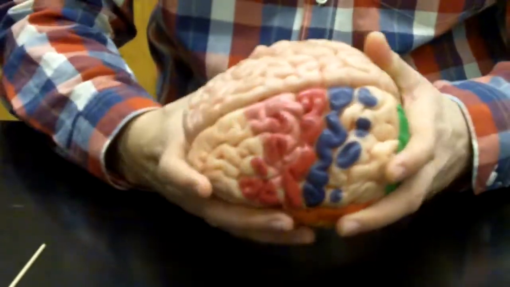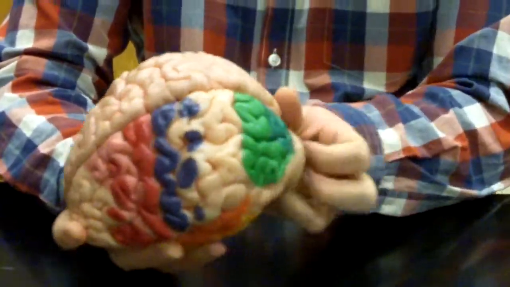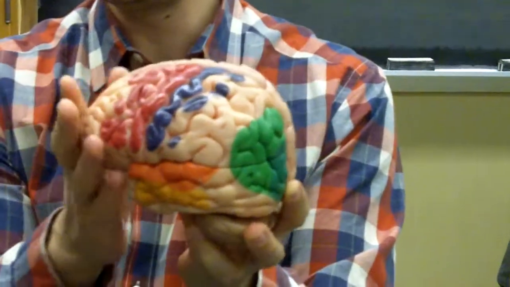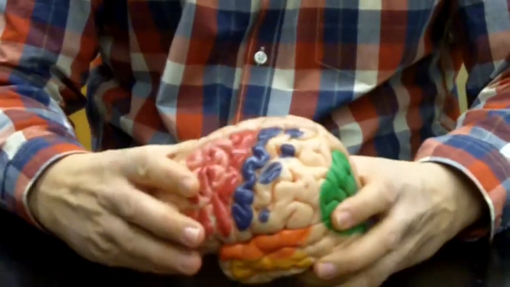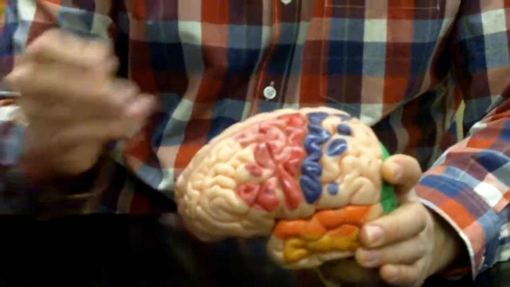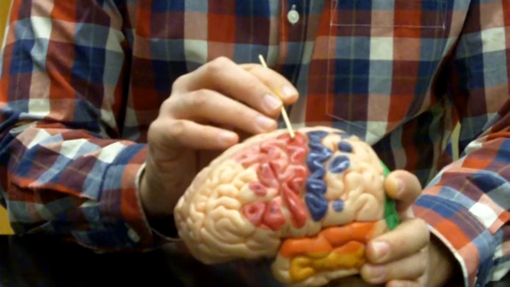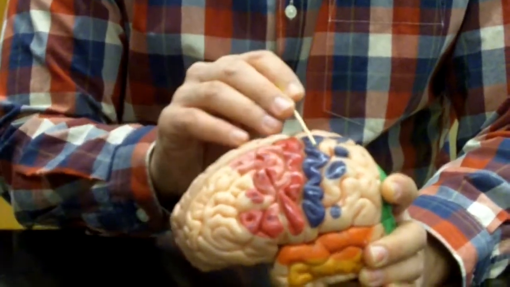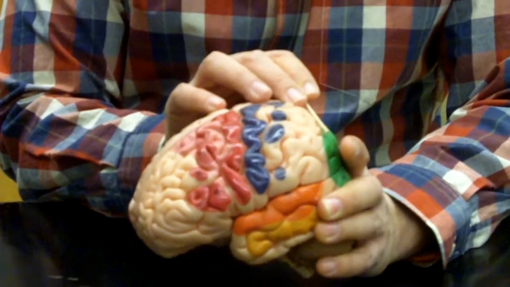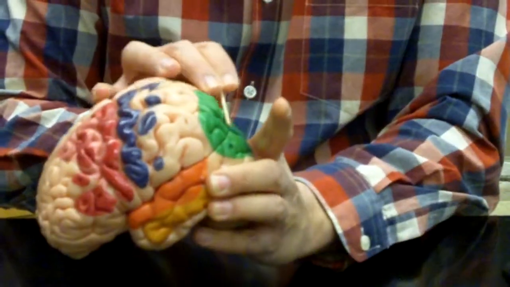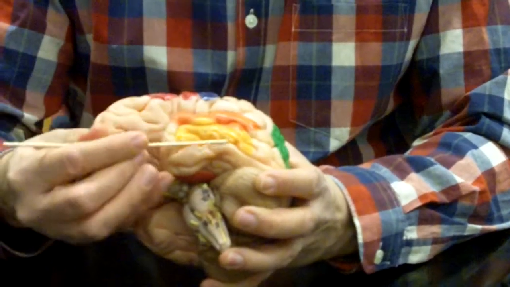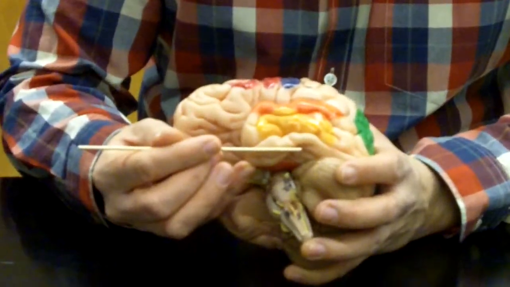Okay? So the cerebellum is going to be on the posterior side of the brain like this. So this is the posterior side. This is the anterior side. Okay? This right here is going to be the frontal lobe. So basically from this red elevation is going to be the frontal lobe. From this blue or purple elevation down to the green is going to be the parietal lobe. From the green back is going to be the occipital lobe. And along here and to the side is going to be your temporal lobe.